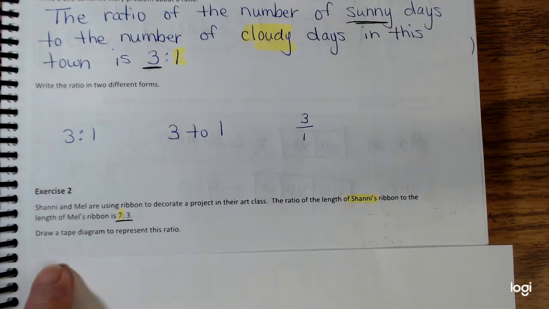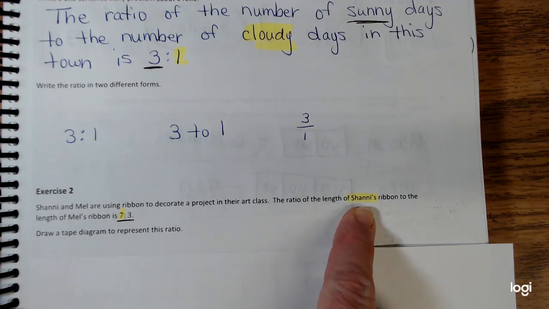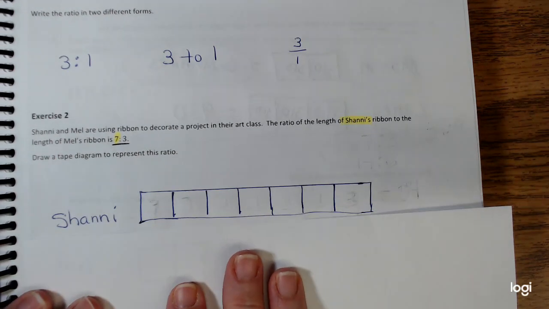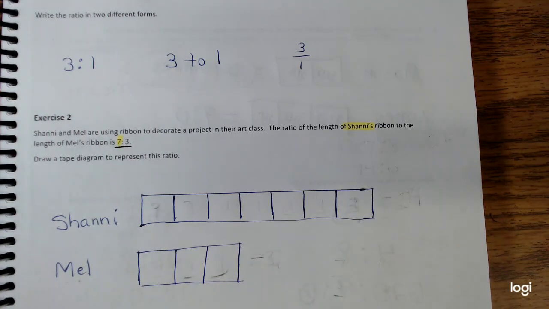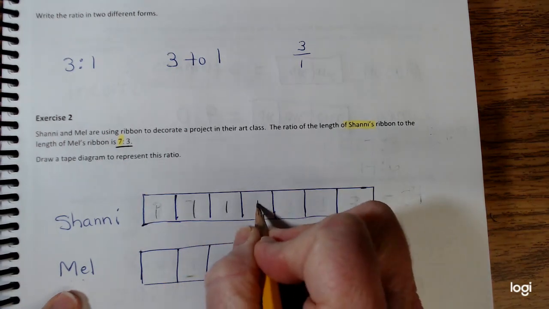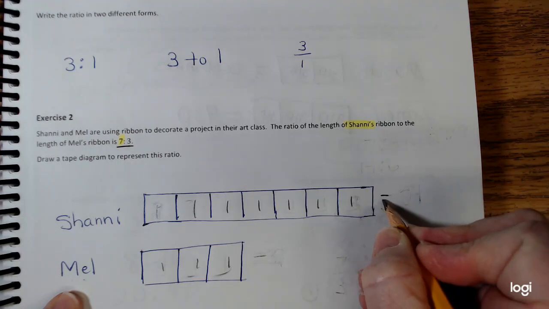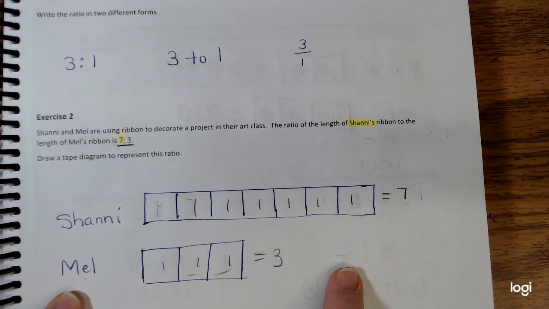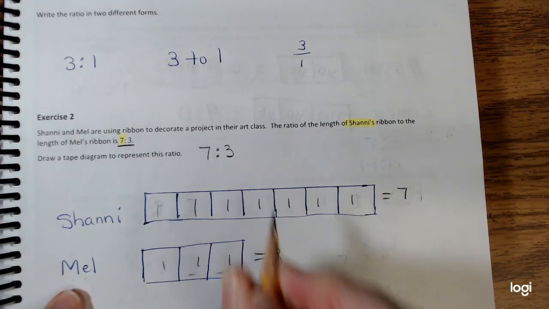All right, so we're going to go ahead and draw a tape diagram to represent this. So we're going to label Shani's name, and we're going to give her 7 tapes. And we're going to label Mel's name, and we're going to give him 3 tapes. Well, you will notice if I put 1s in all of these, like this, I have here that Shani is 7 and Mel is 3. So the first ratio we had was 7 to 3.